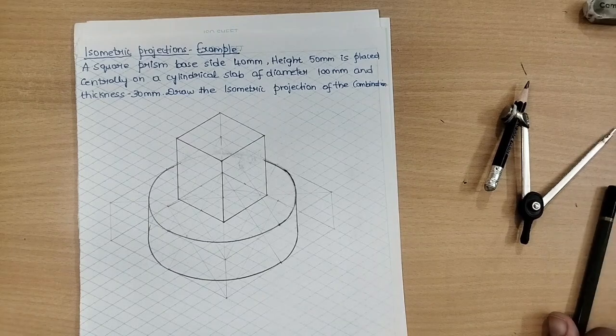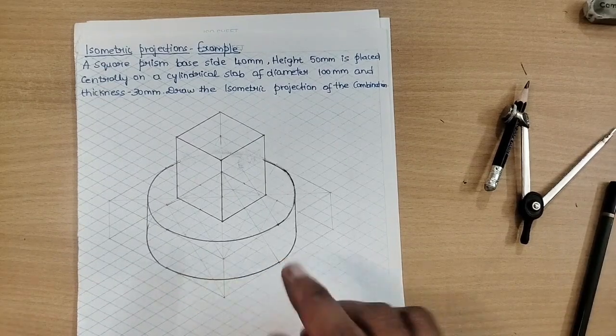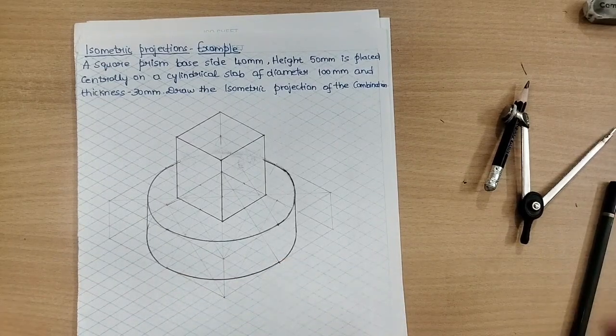This is the end of the solution. I repeat, these construction lines can be retained or removed. In case you want to retain them, ensure they are thin lines.